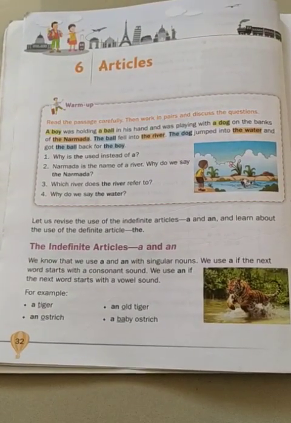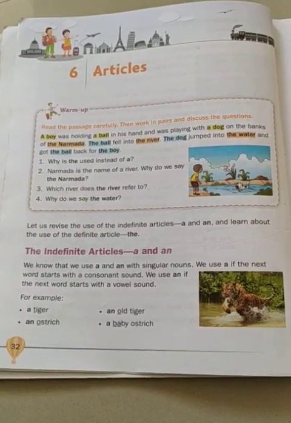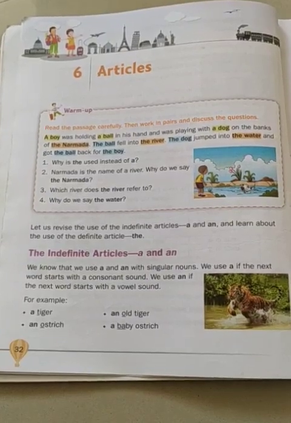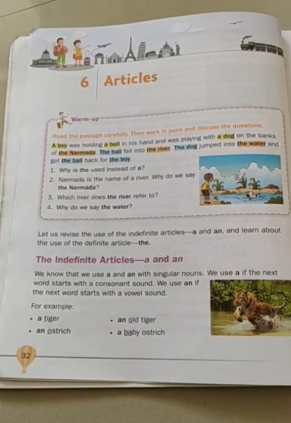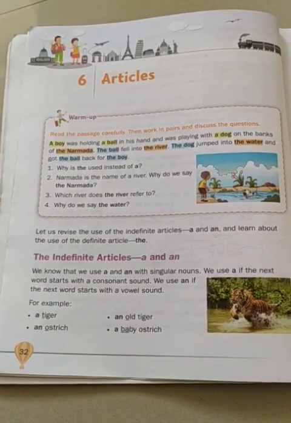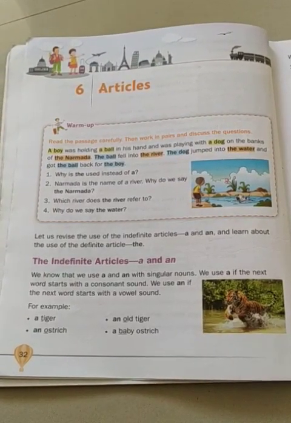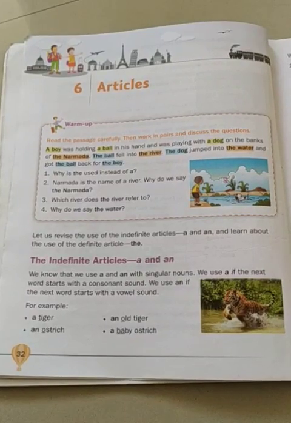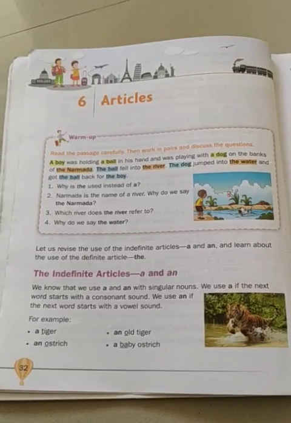So let us revise the use of indefinite articles a and an, and learn about the use of the definite article the. First we'll focus on the indefinite articles a and an. We know that we use a and an with a singular noun. We use a if the next word starts with a consonant sound, and we use an if the next word starts with a vowel sound.